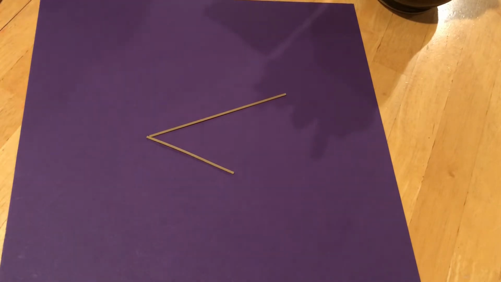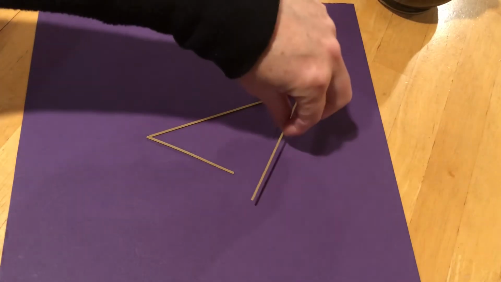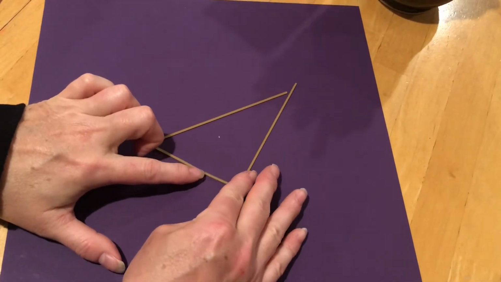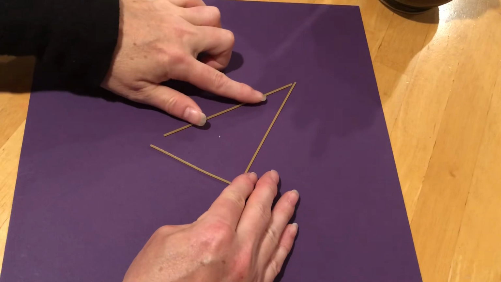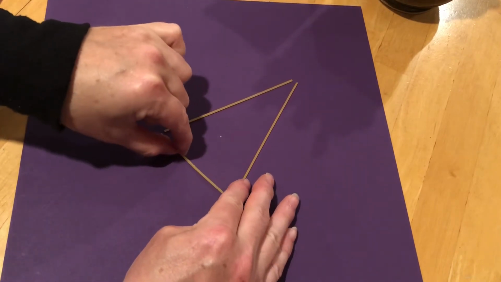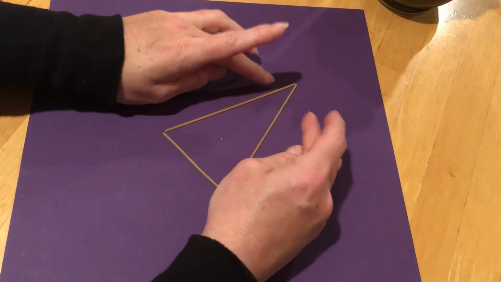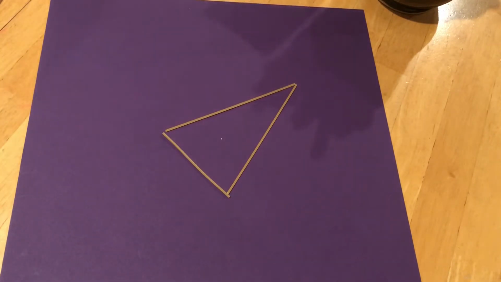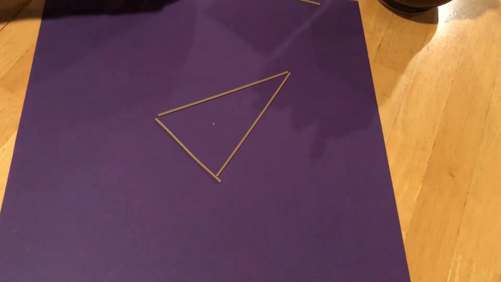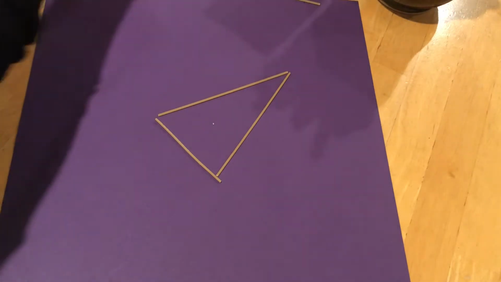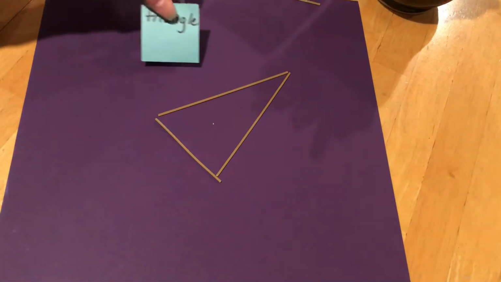Now, if I take a different piece of spaghetti here and put it together, what has Mrs. Boffman made? Do you know? I bet you do. You guys are pretty smart. I bet you know that I have made a triangle.